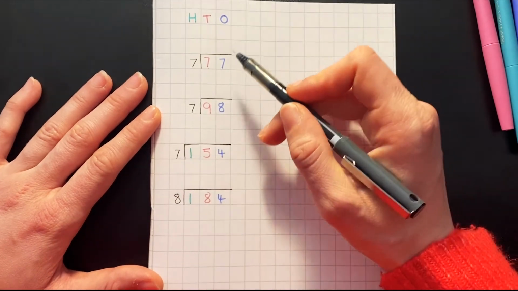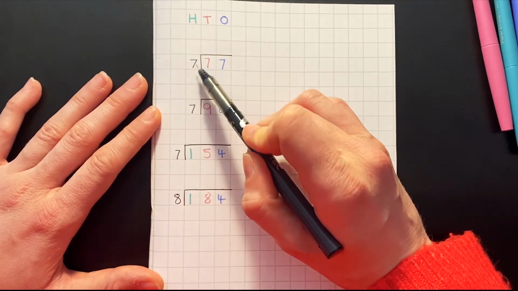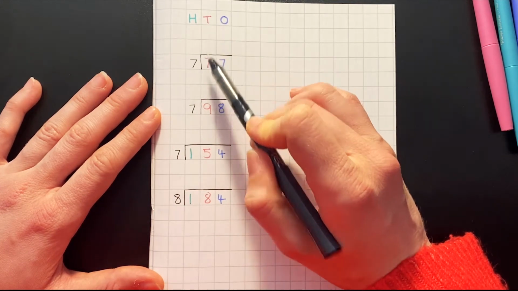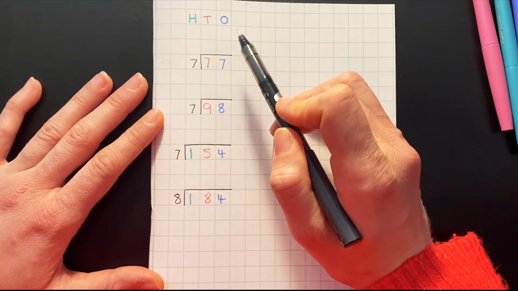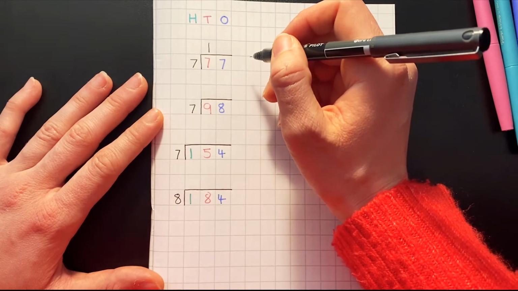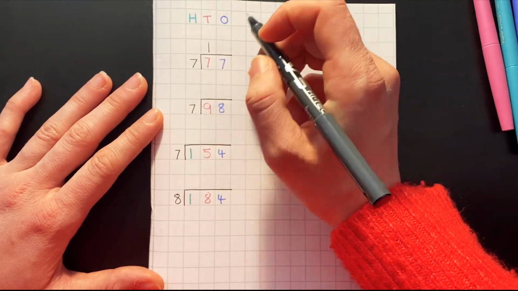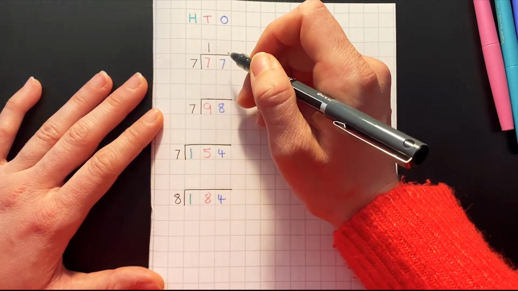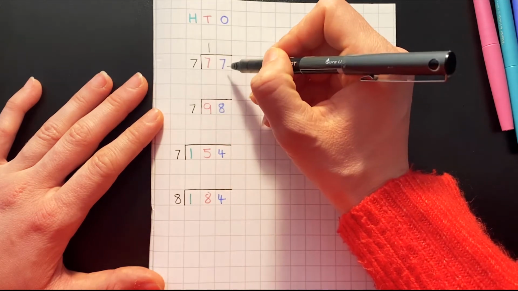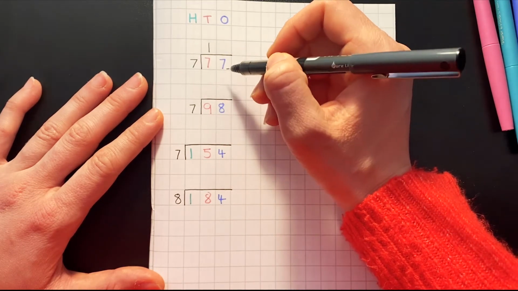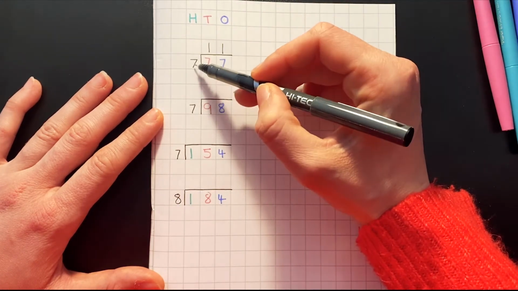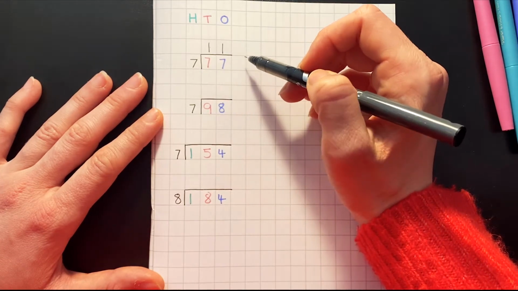So 77 divided by 7. We're going to ask ourselves, how many 7s can we fit into our 7s in the tens column? 7 goes into 7 once, so we draw a 1 here. Are there any remainders? Can we carry anything across? No, because 7 goes into 7 exactly once. So then we ask about the ones column, and how many 7s go into 7 again? The answer again being 1. So the answer to 77 divided by 7 is 11, and we have no remainders.